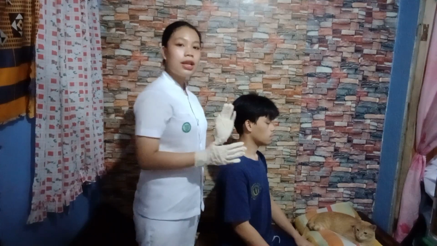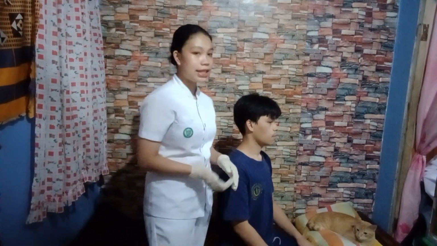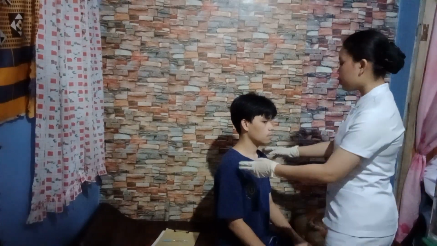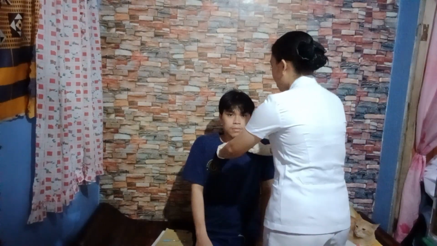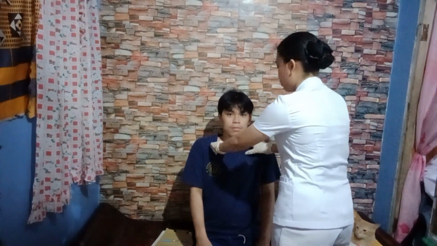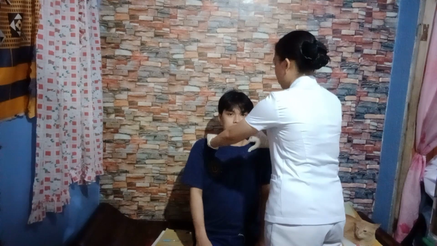And the last lymph nodes we will palpate is the supraclavicular, which is we will use fingers only. And sir, I want you to elevate your shoulder like this one po. And we will hook it like this one. So as I palpated the lymph nodes of Sir Allen, it is non-palpable and it is non-tender.